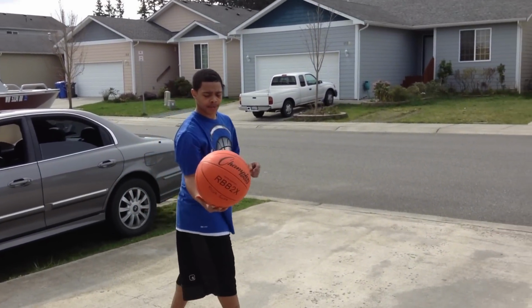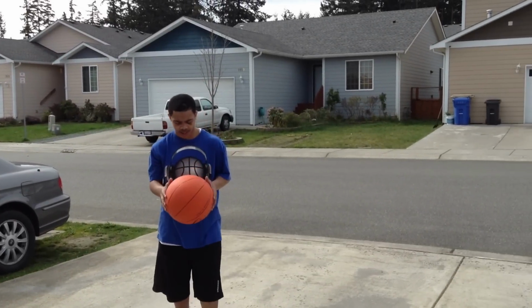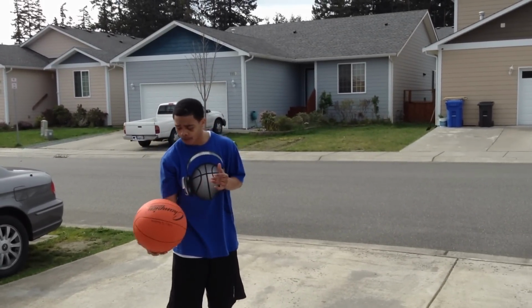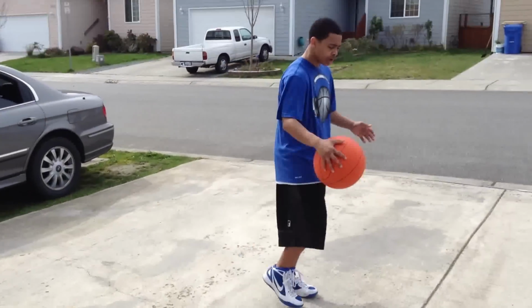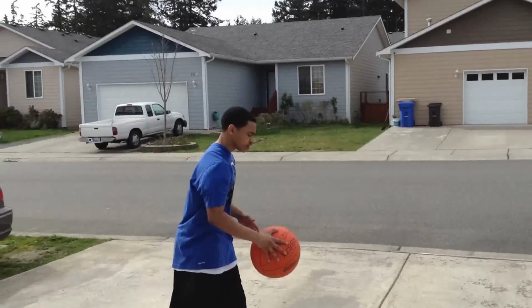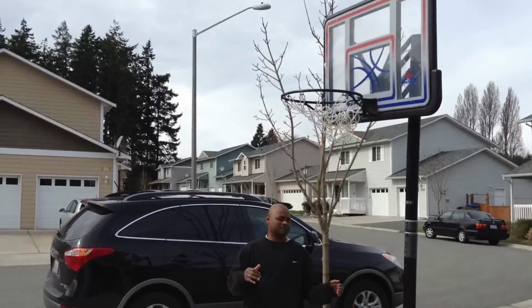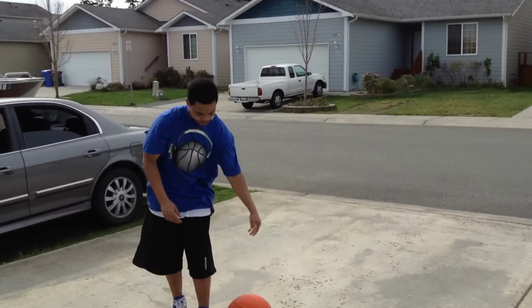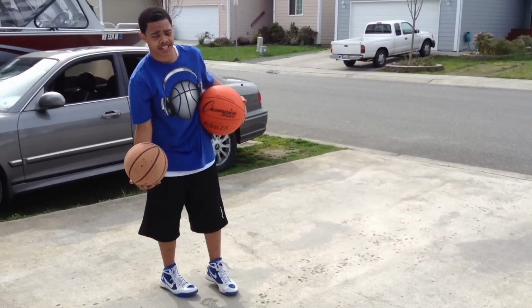But this ball, being so much bigger and having a lot more mass than this ball, obviously would take more force to shoot the ball. A lot more force to shoot the ball. You know? And that's Newton's second law.